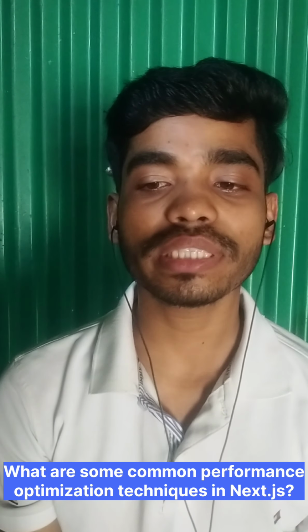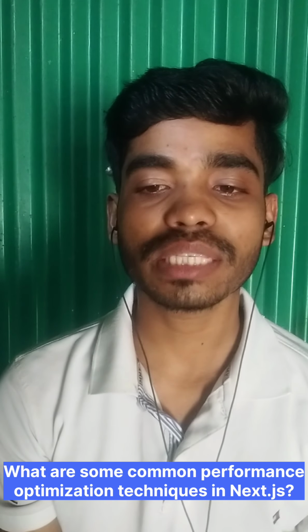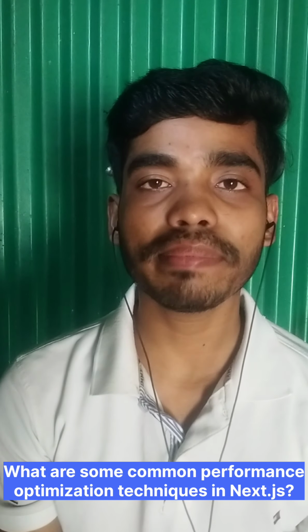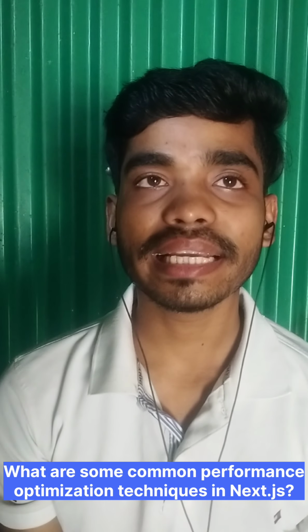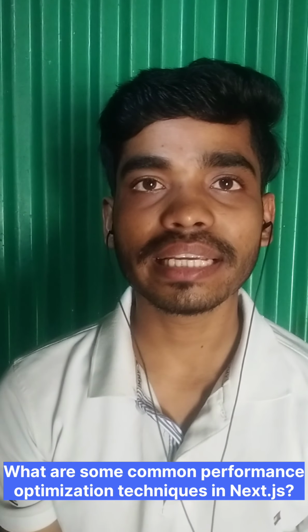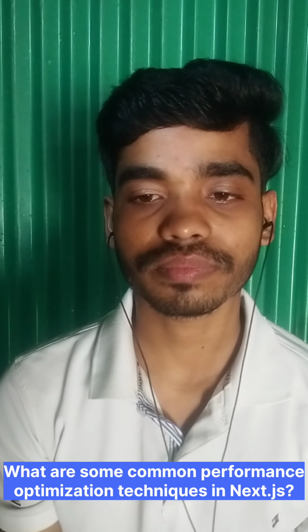Incremental static regeneration or ISR. Update static pages without rebuilding the whole site. Export const revalidate = 60. That means the page updates every 60 seconds.